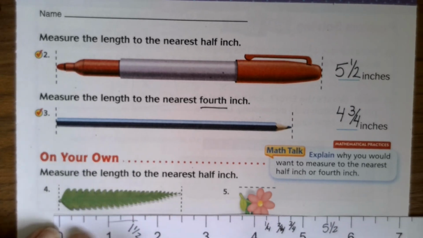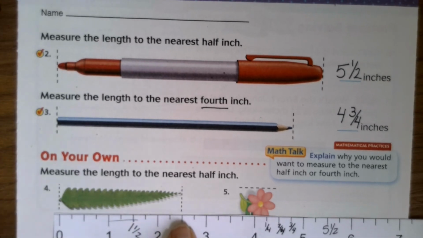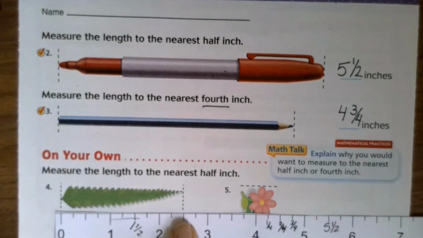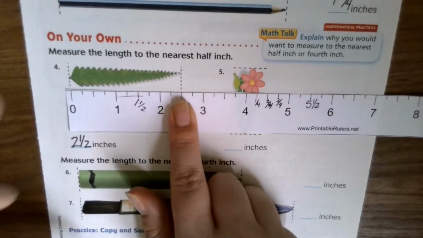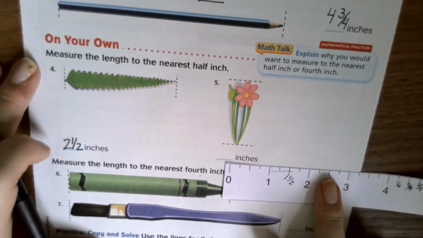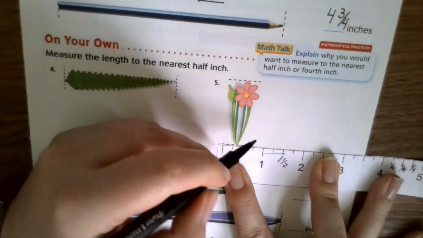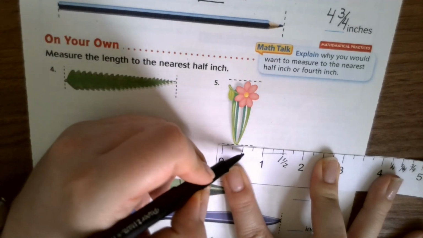Okay. Alright, let's measure the length to the nearest half inch. So here's 1, here's 2. It's right almost exactly on that 2.5 inch mark. Okay. And number 5. 0. It hasn't quite reached the 1. Here's half.